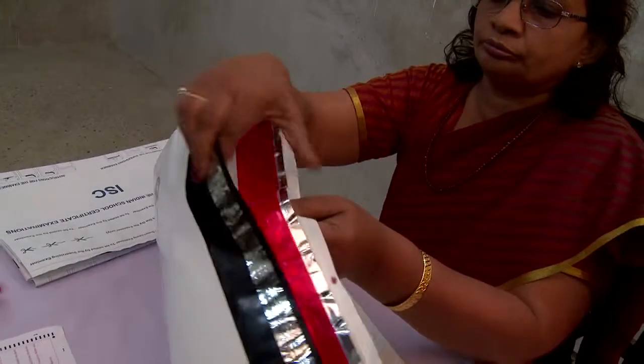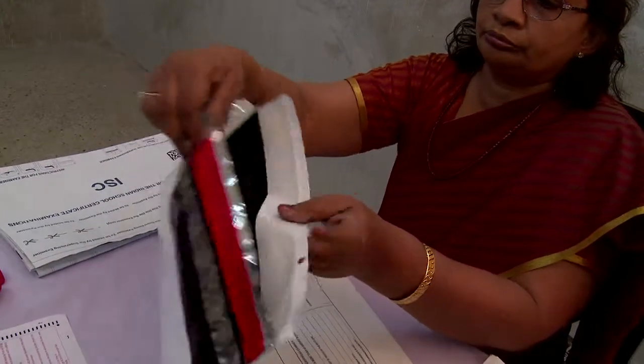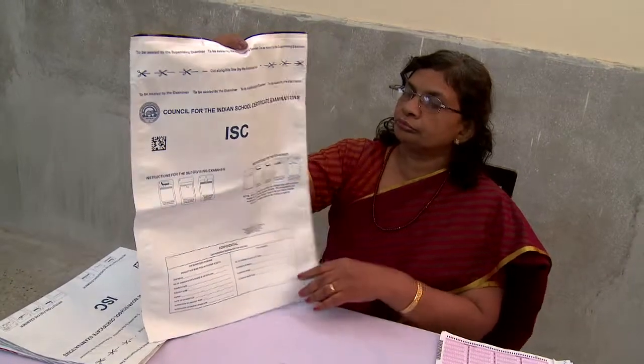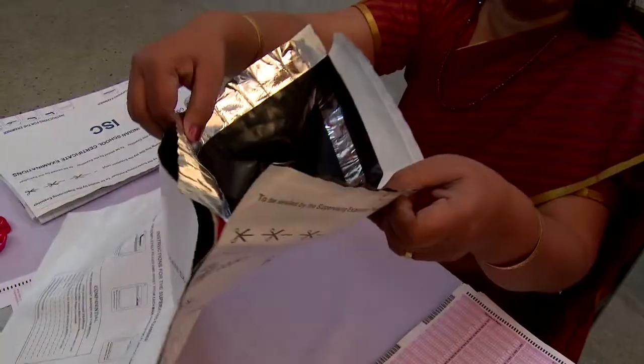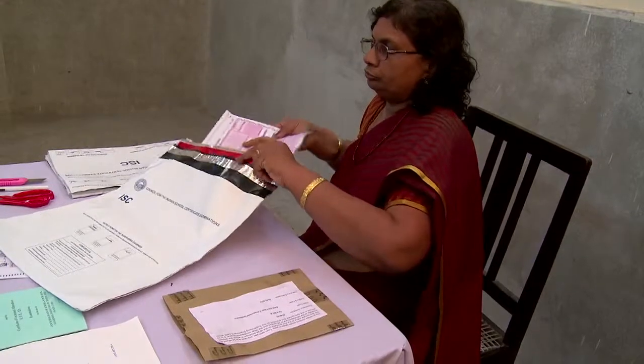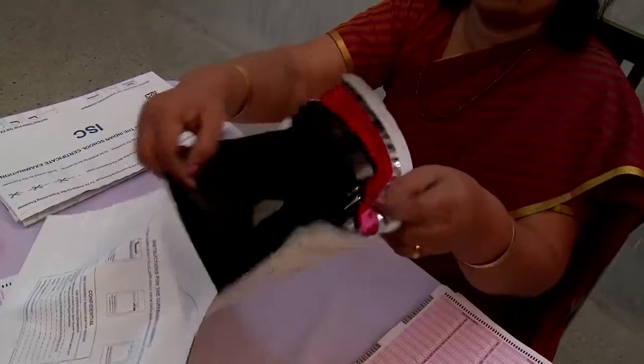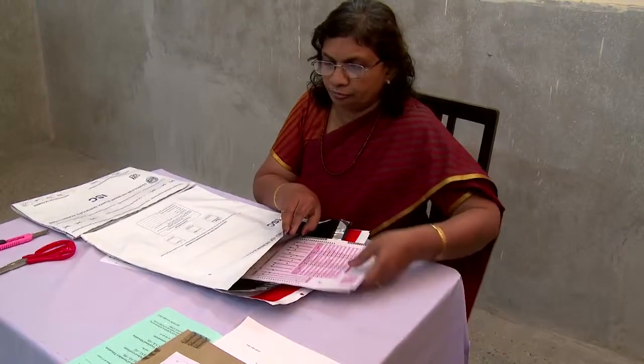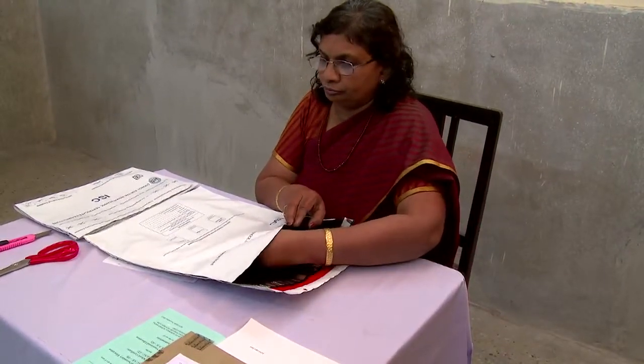The packing envelopes consist of a set of 2 envelopes stuck together. The 2 envelopes should not be separated under any circumstances. The bigger envelope is meant for the packing of answer booklets. The smaller envelope is meant for the packing of top OMR sheets of candidates and the supervising examiner's OMR sheet.